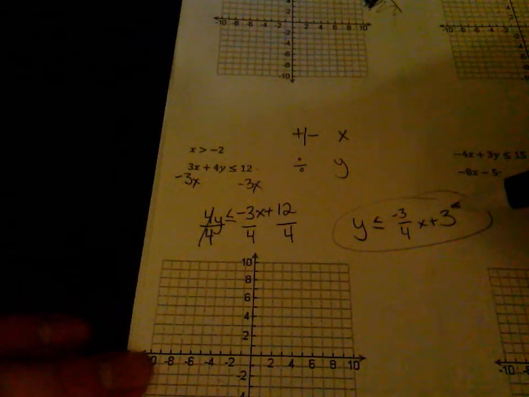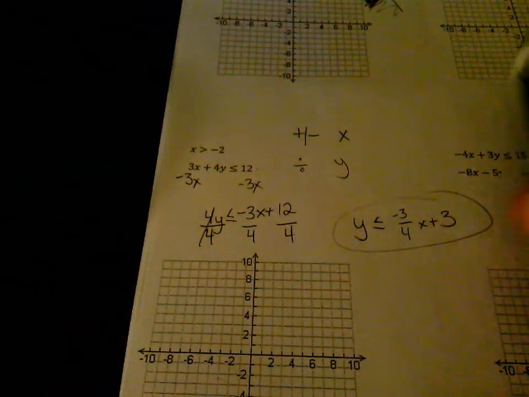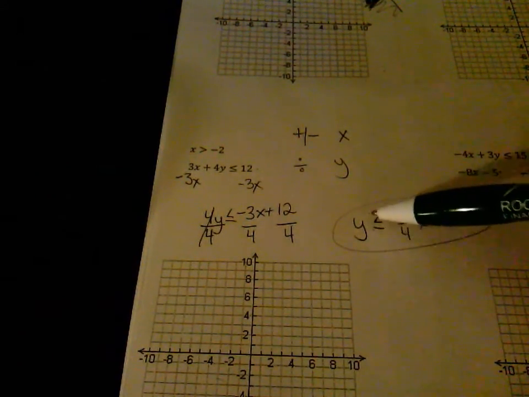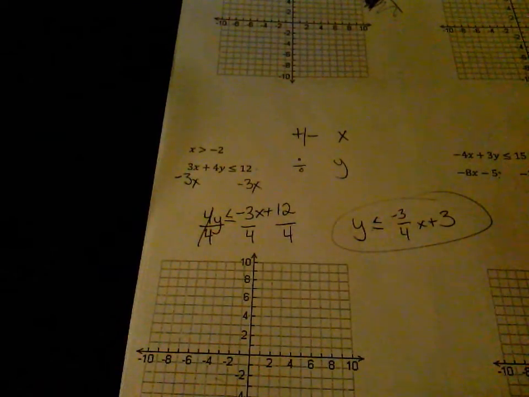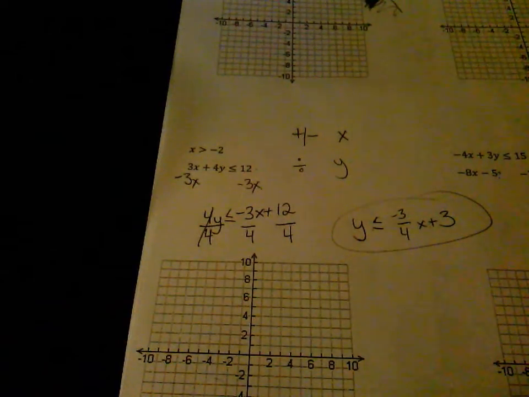That's how you would graph it. Now, the only last thing that you need to know is that if this number from this y was negative, I would flip the inequality sign so it would face the other direction. But because it was positive, I don't actually have to do that. From there, you graph, you do the same thing as above, so on and so forth.